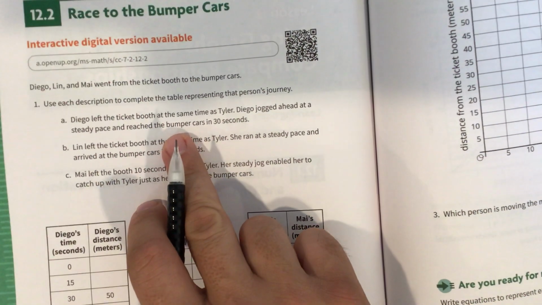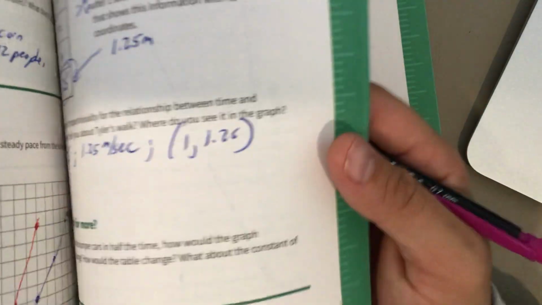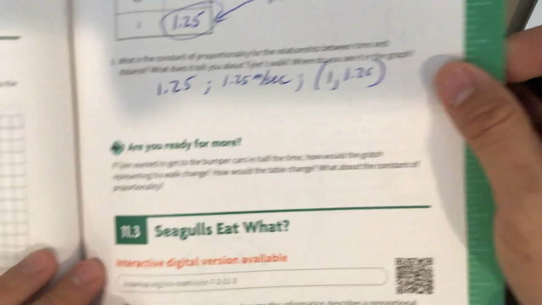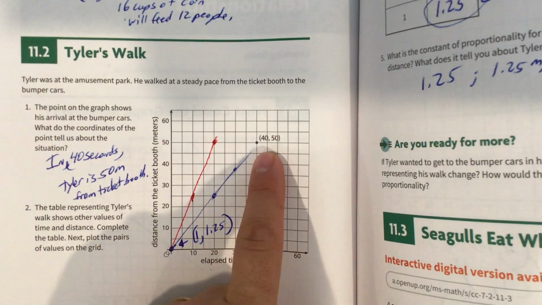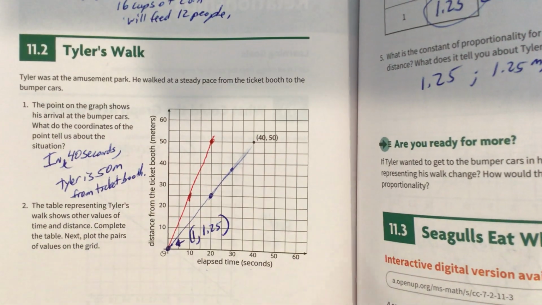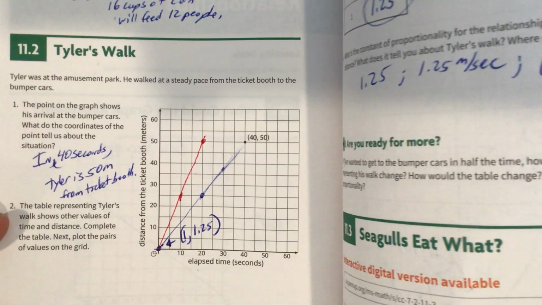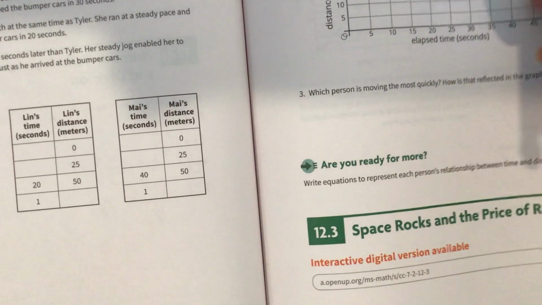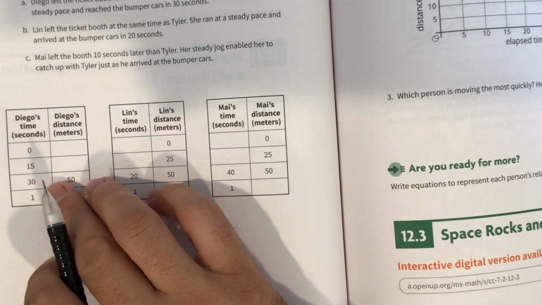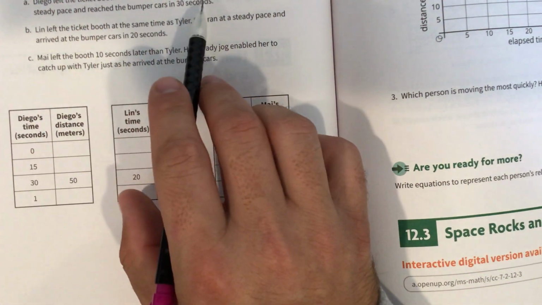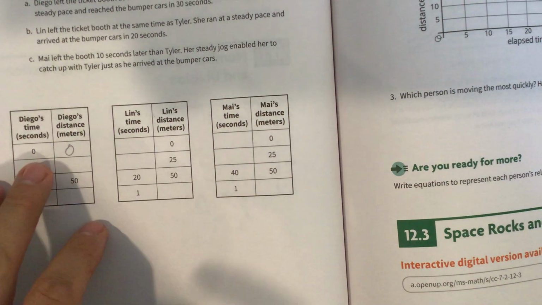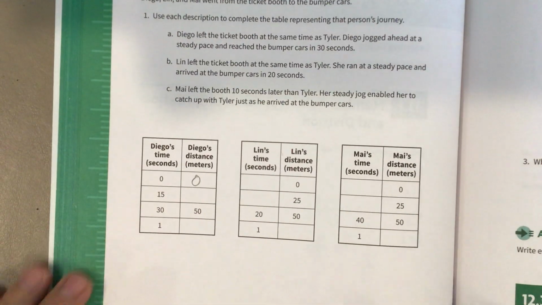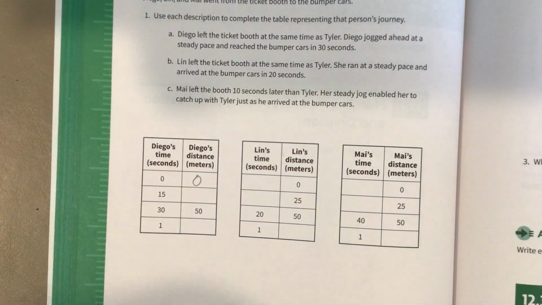So Diego left the ticket booth the same time as Tyler. Do you remember Tyler from lesson 11? This was Tyler's walk. We're going to come back to that. That's on page 92. Just make sure you know where that's at. But let's complete the table. So Diego left at the same time. So that means at 0, 0 is where he is starting, because that's what Tyler started at, was at the origin.